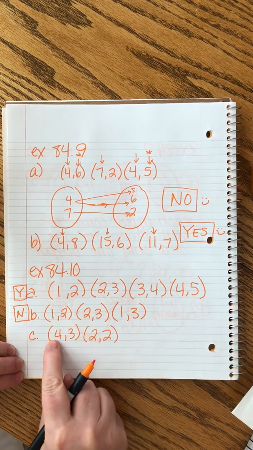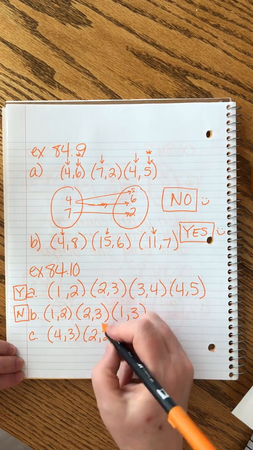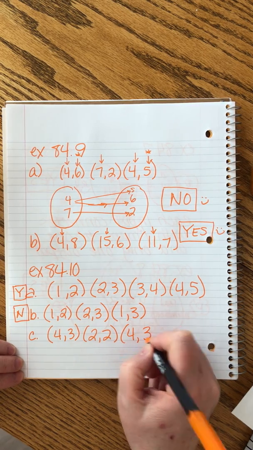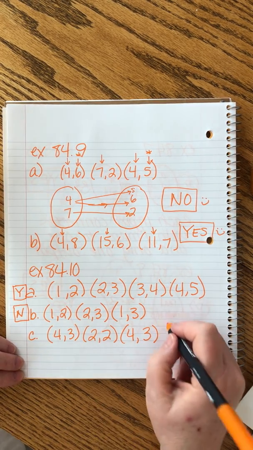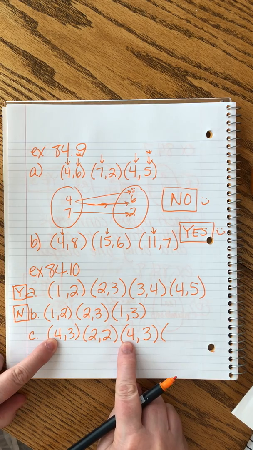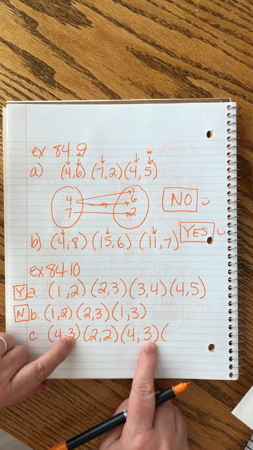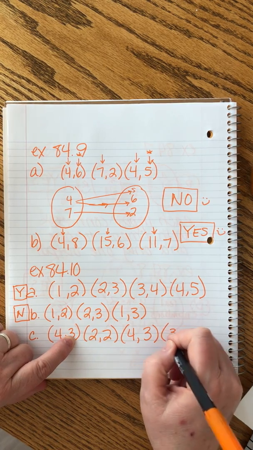4, 3, 2, 2. Okay, 4, 2, those are different. Here comes another 4. I hold my breath. Oh, it's paired with 3 again. So that's cool. The inputs match, but the outputs do too. So that makes me comfortable. And then the last one is 3, 3.